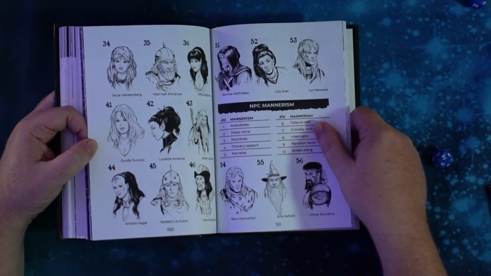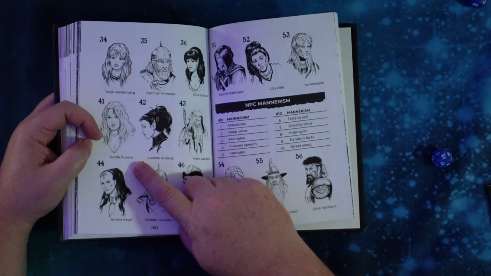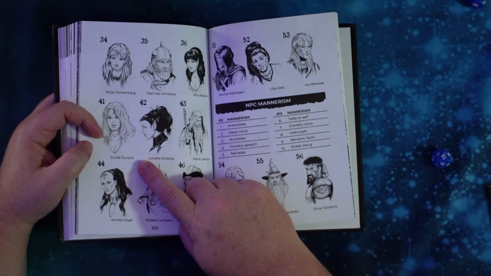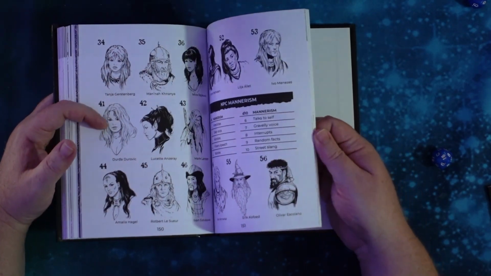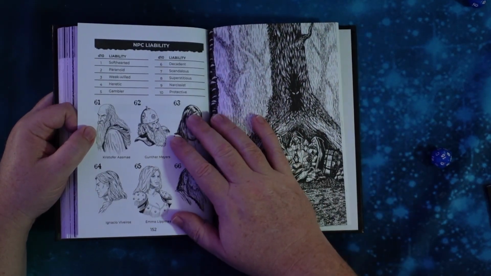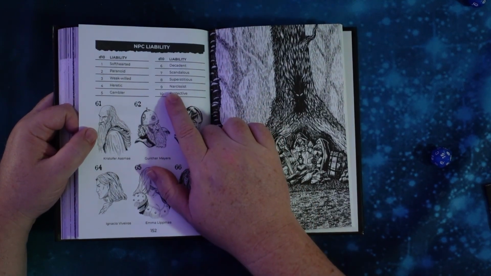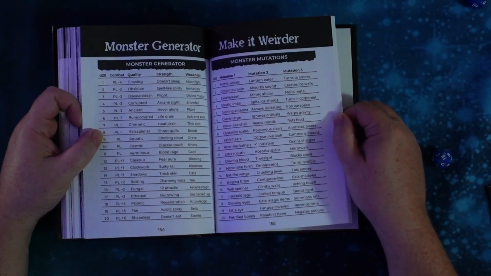Then we have a mannerism table. So, for example, you might roll Druda Durovic here, and you might roll that she has a gravelly voice. Maybe she's got a cold. Who knows? Then we've got a liability table, like what's wrong with them. Maybe she's a narcissist.